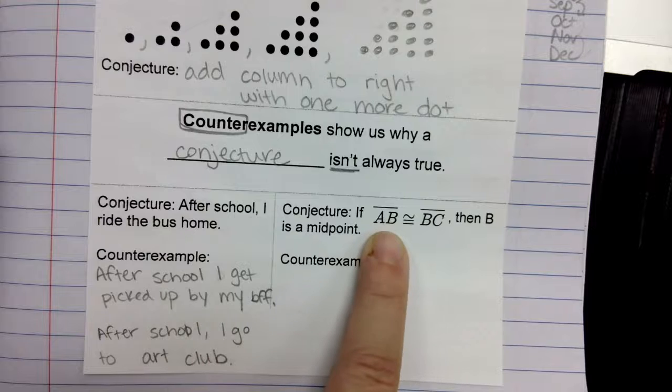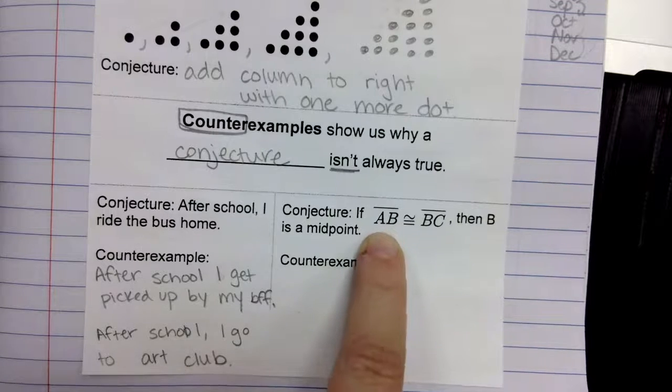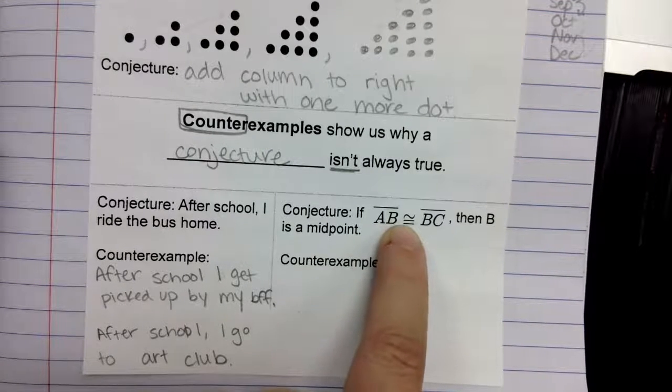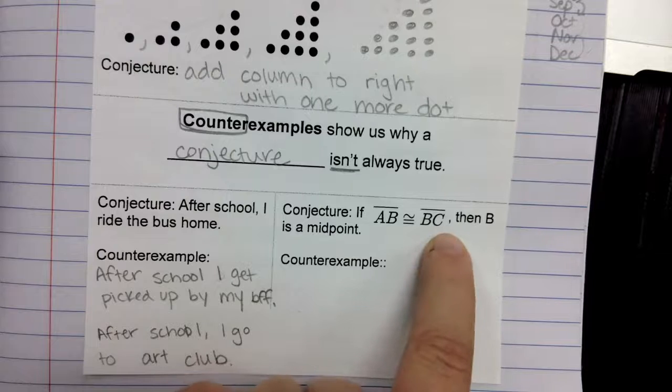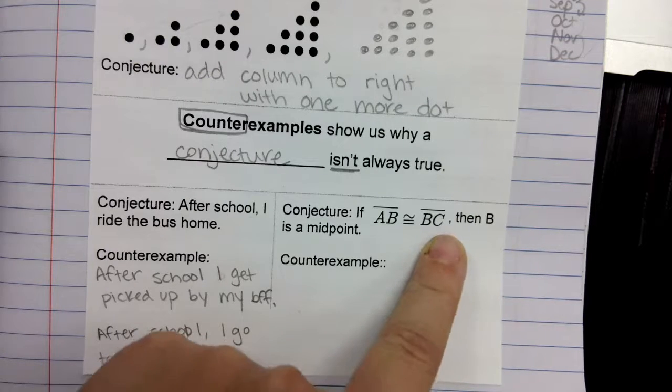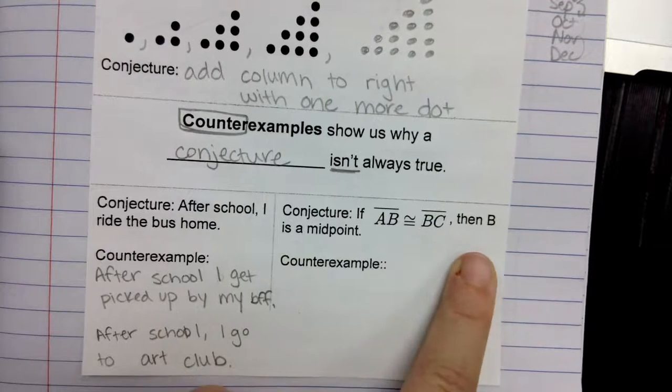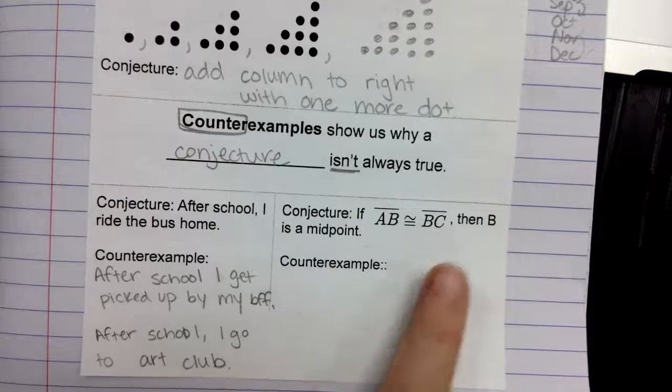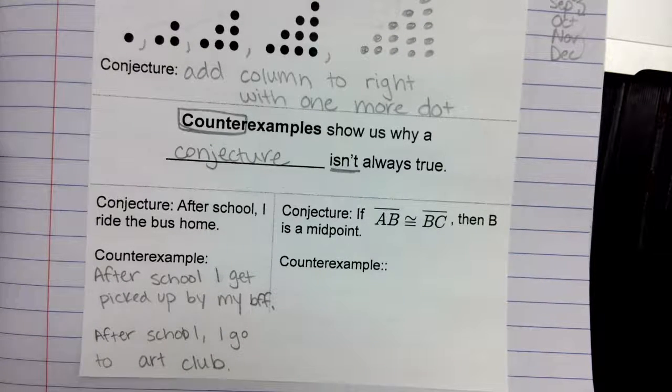Remember, segments have endpoints. It's telling us that if that's the case, then B has to be a midpoint. So this time we're going to draw a picture of why that's not always true. We have to think, how can we draw something where AB is the same as BC, but B isn't the midpoint?